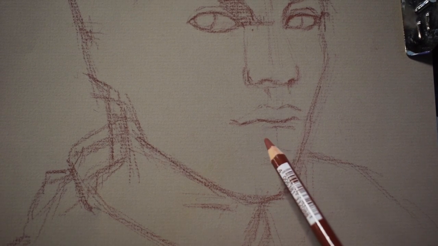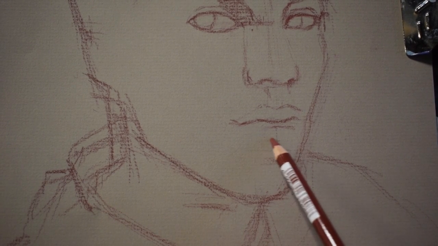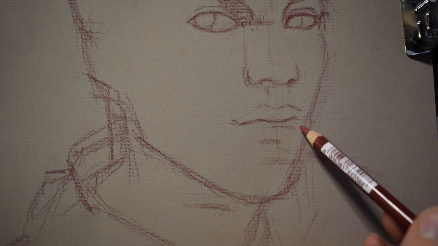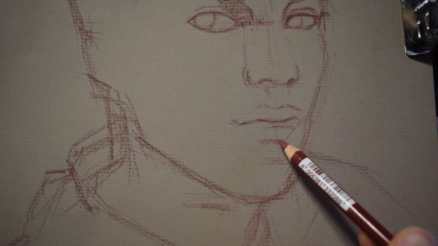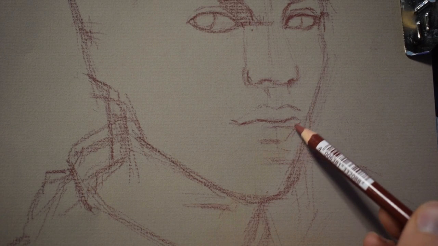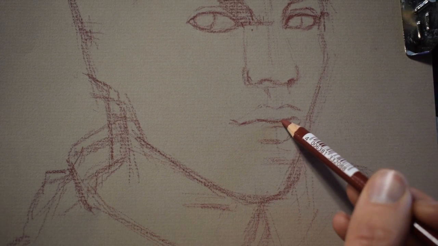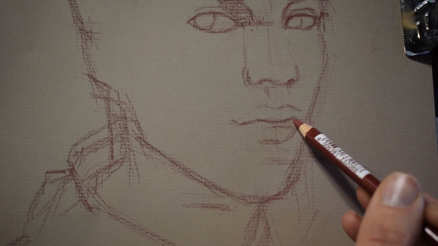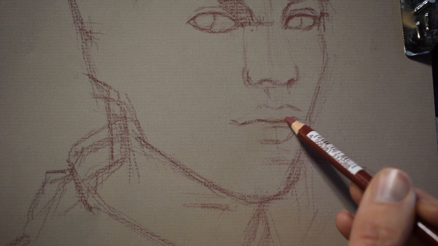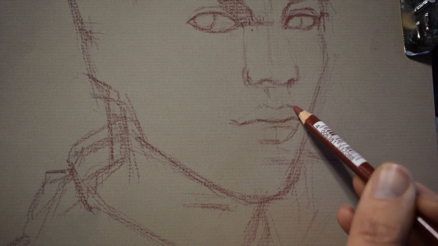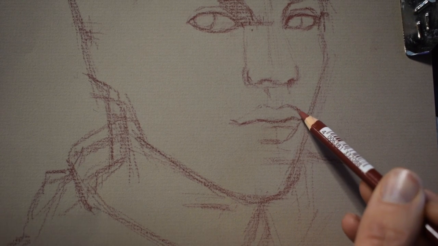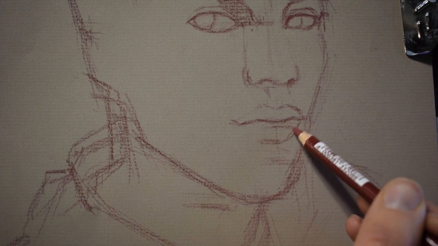Okay, so finally we're going to pop in that mouth in there. And again, really think about that halfway mark on the face, that vertical axis that's dividing the face in half. It's not in half equally, but there is more of the mouth seen on that left side than on the right. So the mouth is much shorter on the short hand side.